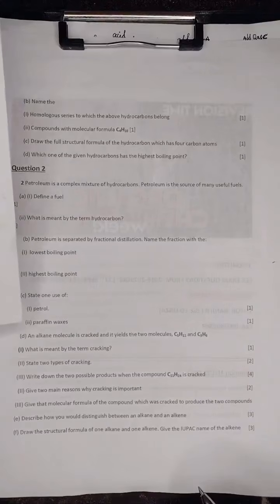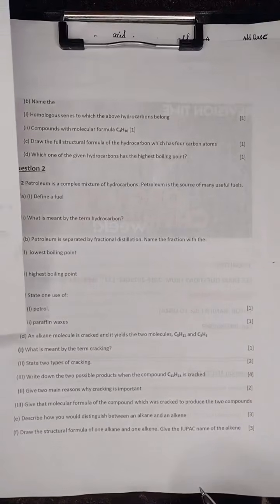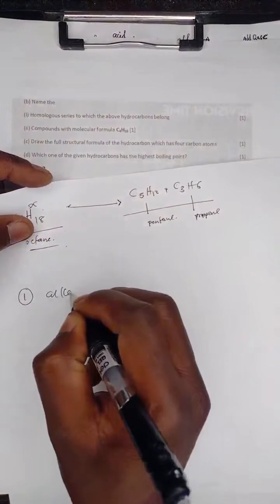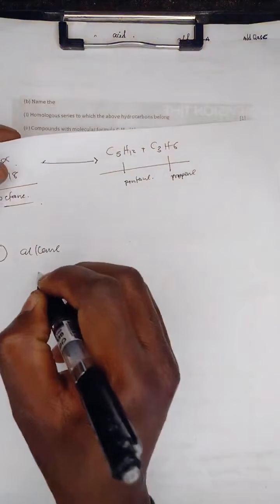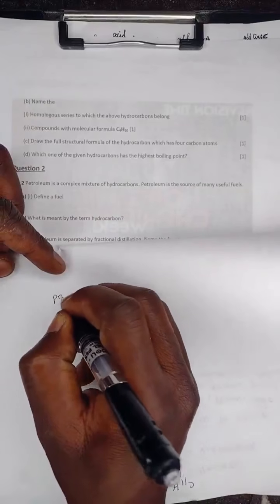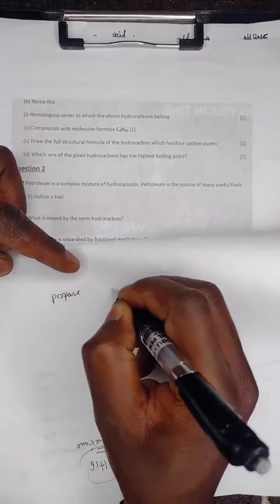Draw the structural formula of one alkane and one alkene. So this is the first one I'll draw, for an alkane. In this case, the structures I'm going to draw are for propane and propene.